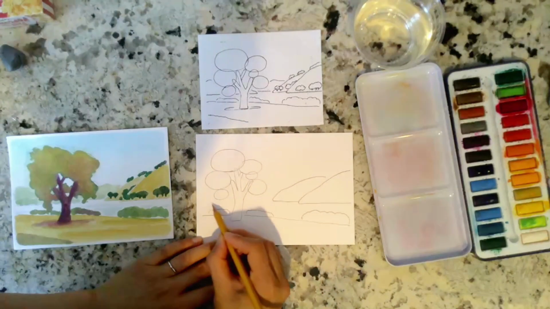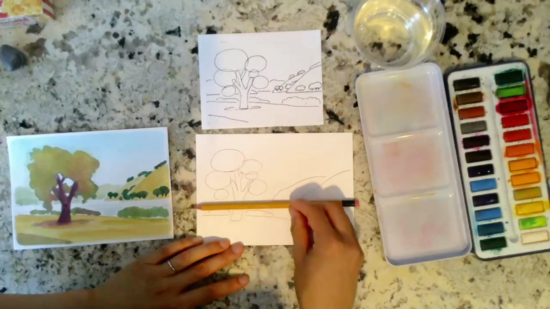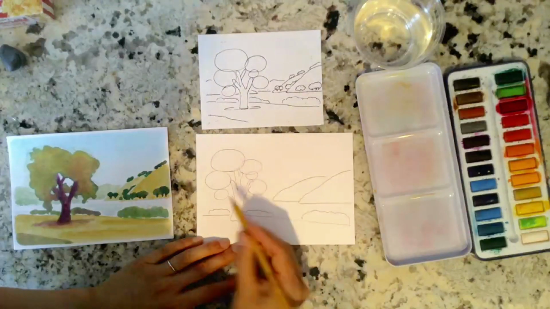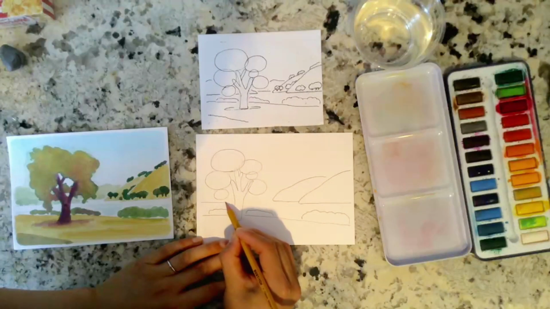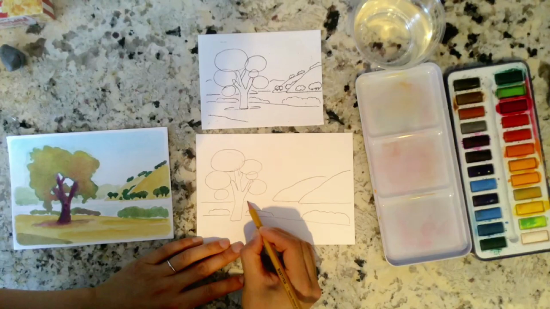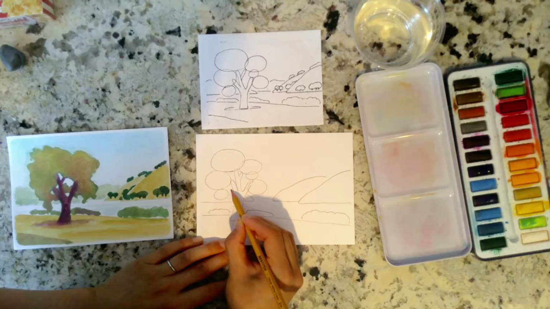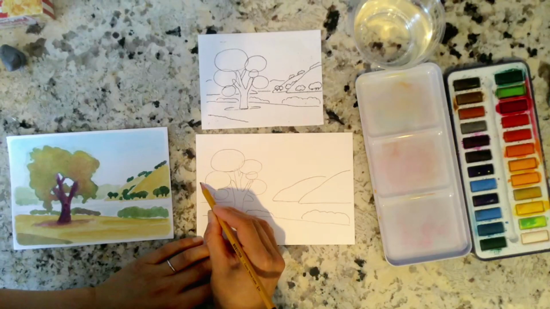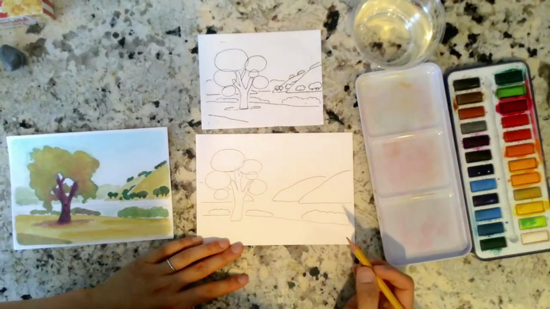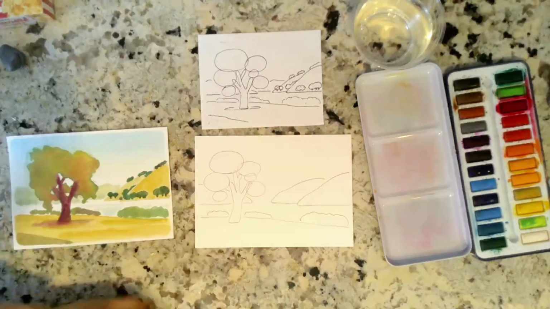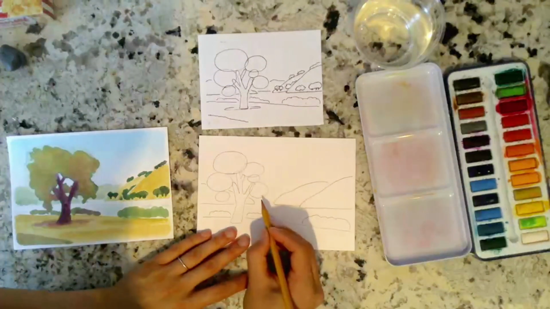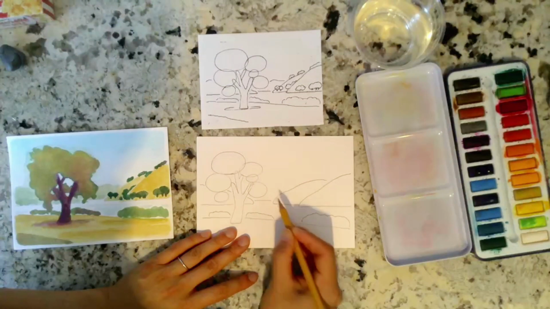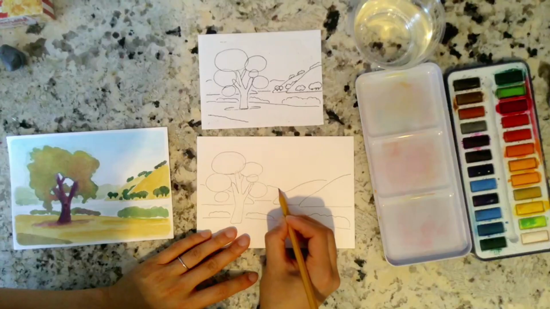Now we can do one more back here. I'm going to make it parallel to this one, so this part will kind of line up with that one. And if it doesn't, that works totally fine. They're kind of just spread out. And that's enough to get us started, I think. Wait, no, I'm going to add one more back here. This is in the very back.